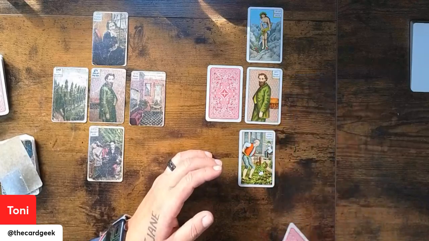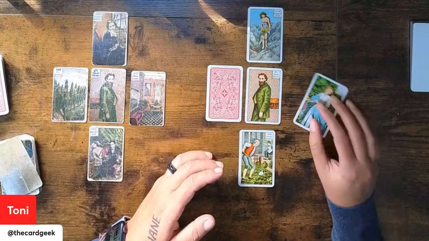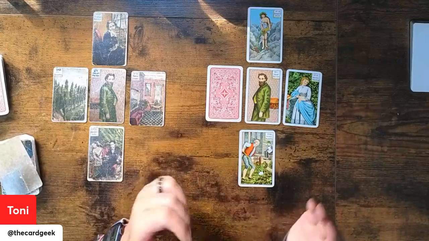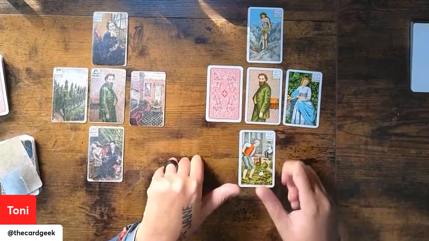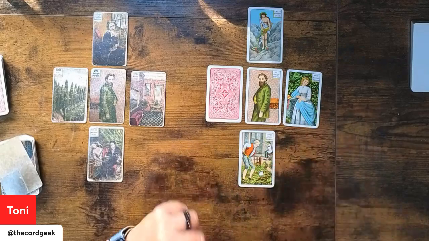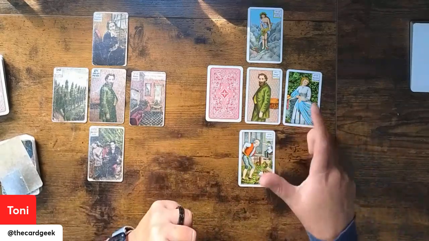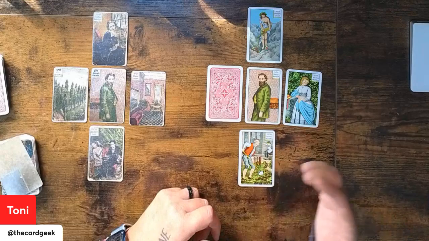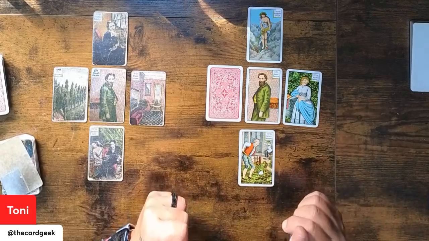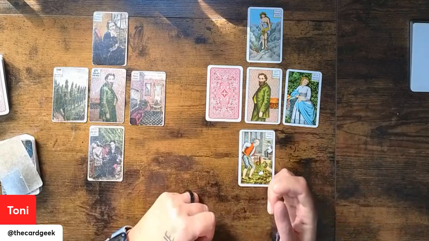What he's going to struggle with, the inauspicious card, is rich girl. So he's going to struggle with somebody within the workplace, with this being below what he can control. He is going to struggle with somebody's attitude within the workplace. Rich girl isn't known for getting her hands dirty, so he will struggle with that aspect.